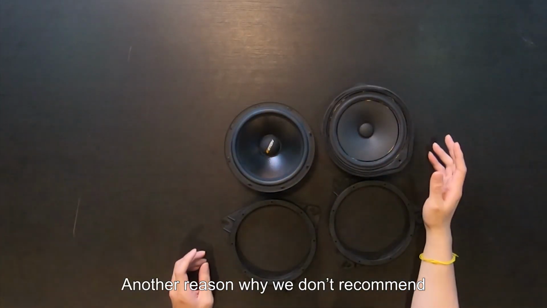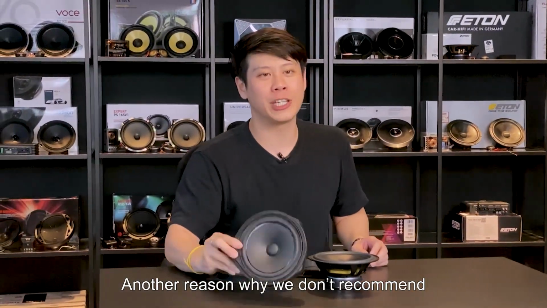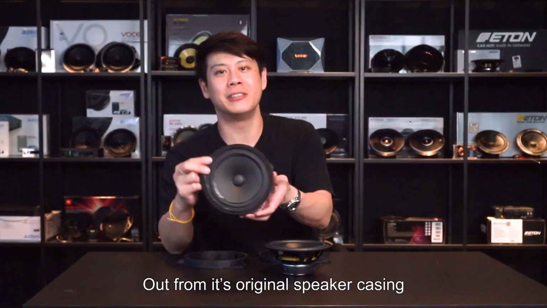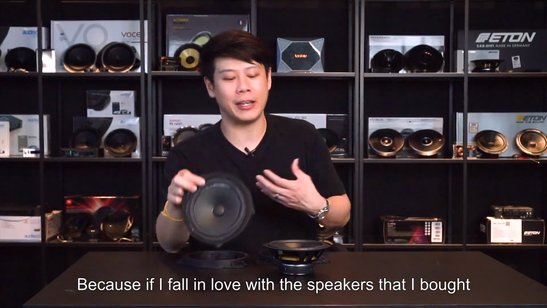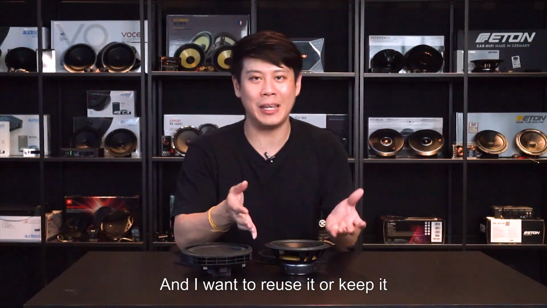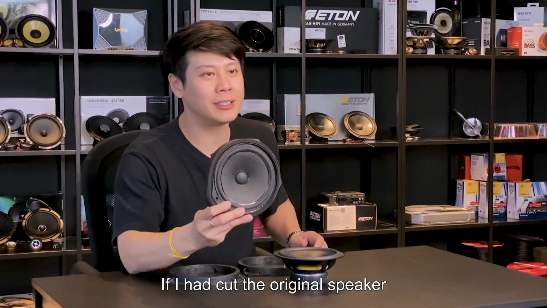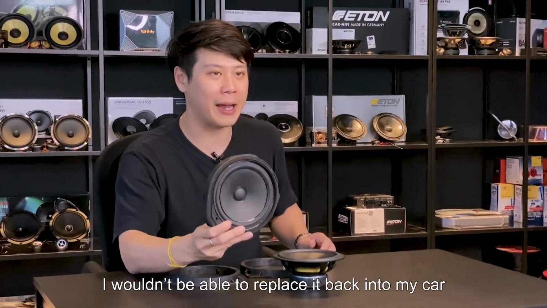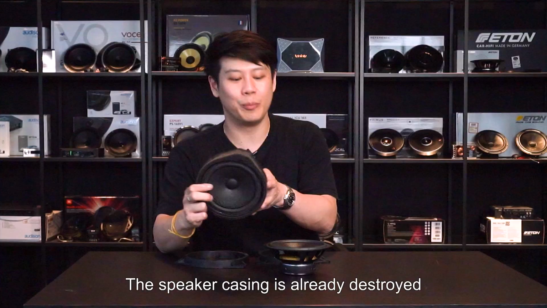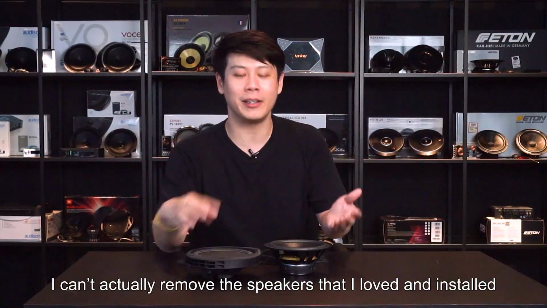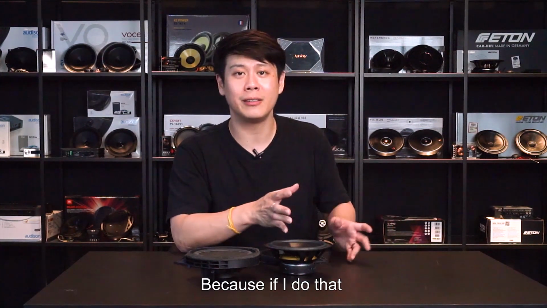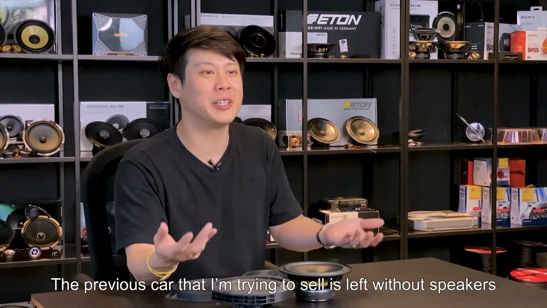And another point is why we wouldn't want to cut out your original car speakers from its original speaker casing. The reason being that, what if I fall in love with the speakers that I've bought and I want to keep it? If I would have cut out this, I wouldn't be able to replace it back into my car. It's already destroyed. I only used the casing. So I can't actually remove back the speaker that I love and keep it aside or transfer it to another car, because if I do that, the car that I'm trying to sell has no speakers.